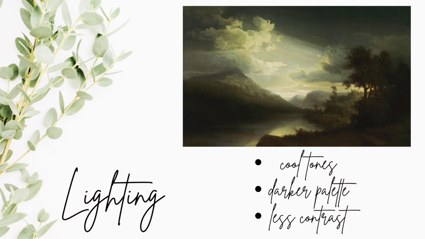Now, I know I've said a lot of these are my favorites or very important, but this one is also important, and that is going to be lighting. Lighting really can change everything. Think about painting at night versus doing it at 5 o'clock in the afternoon. With your nighttime, it's going to be a lot cooler colors. They're going to be a lot darker.